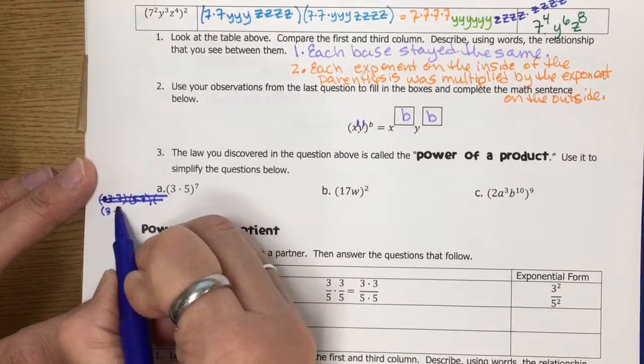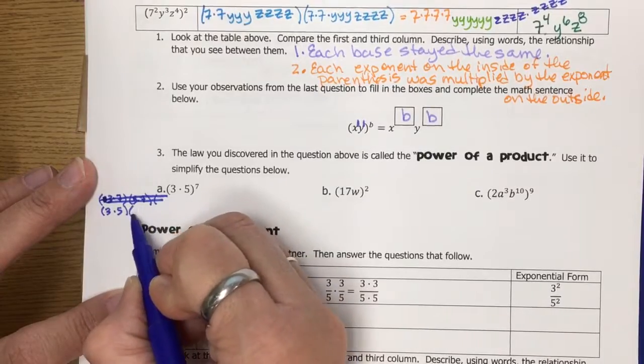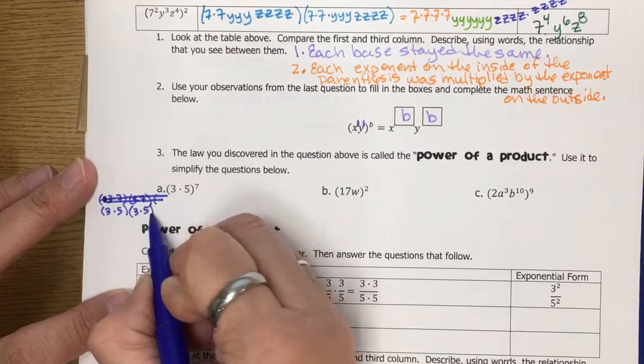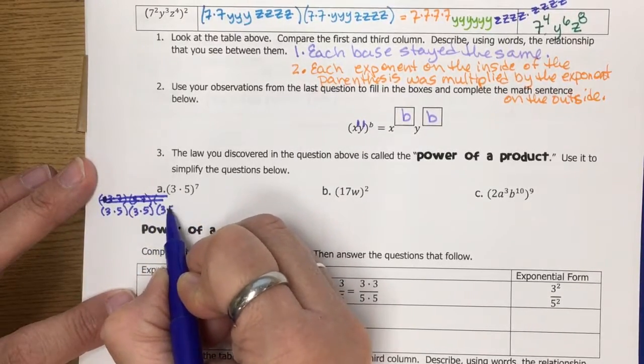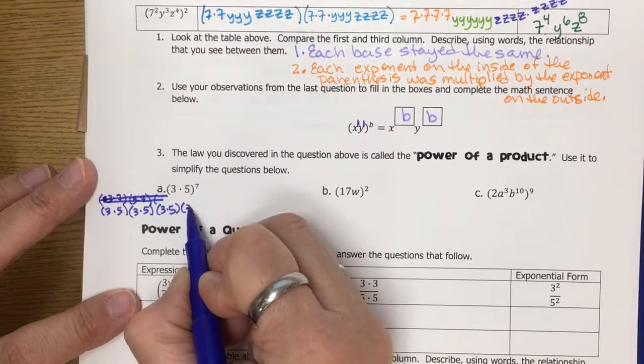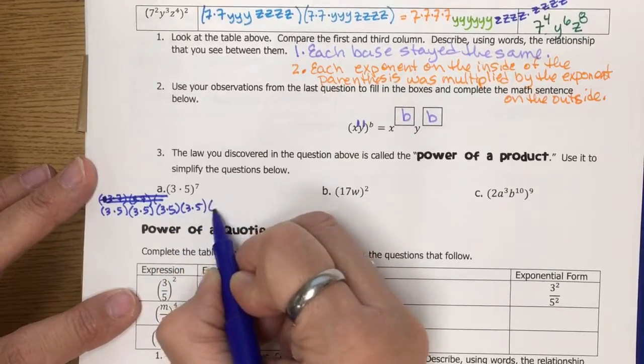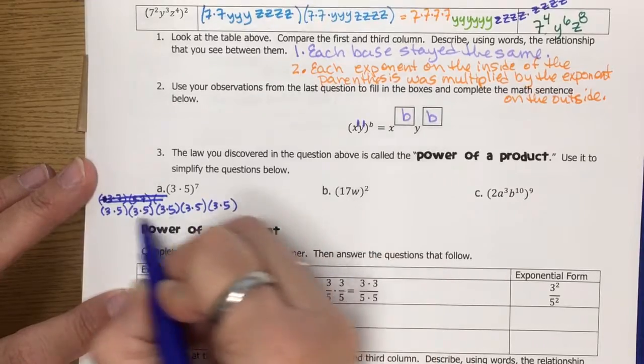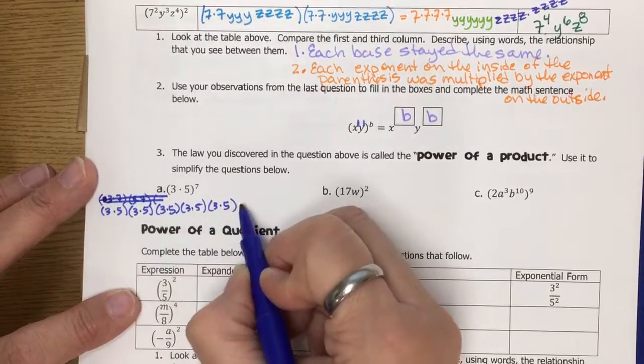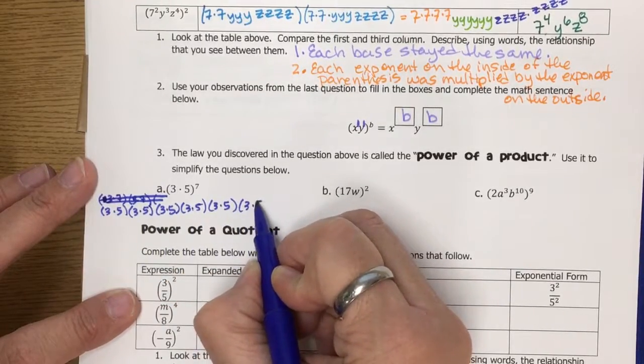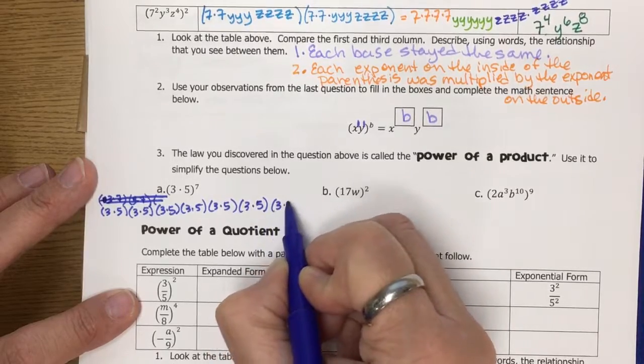It's 3 times 5 written 7 times. 1, 2, 3, 4, 5, 6, and 7.